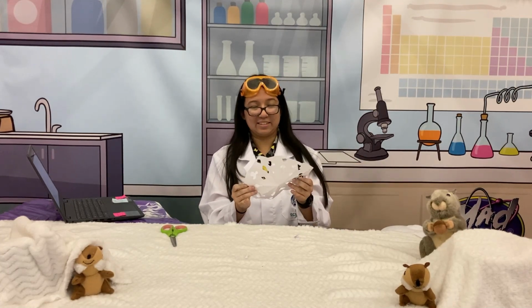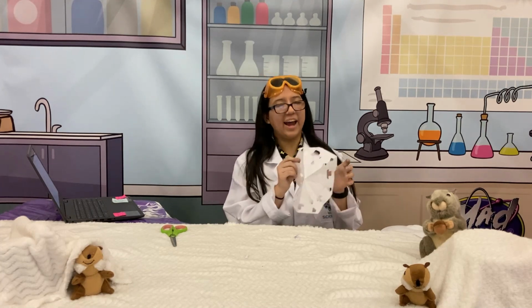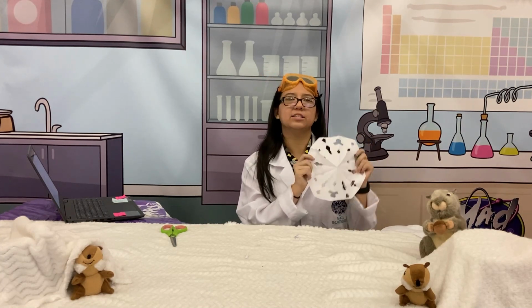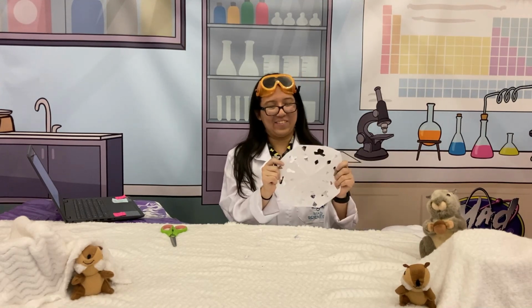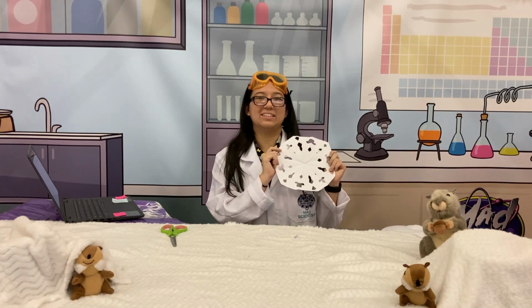Wow, mad scientists, this is a really cool craft. I can't wait to go put it out and remind myself that I know exactly how snowflakes are formed. All right, that's pretty cool, mad scientists.